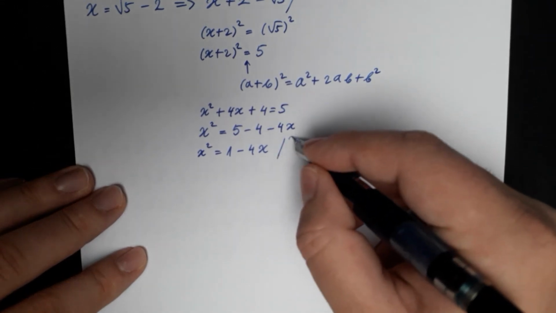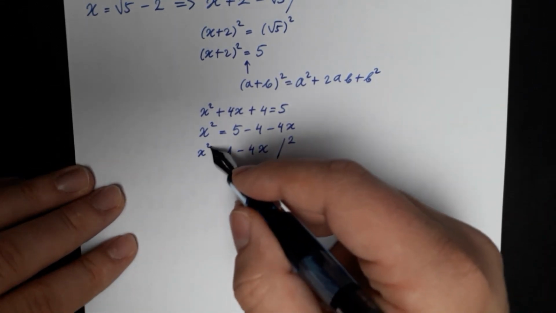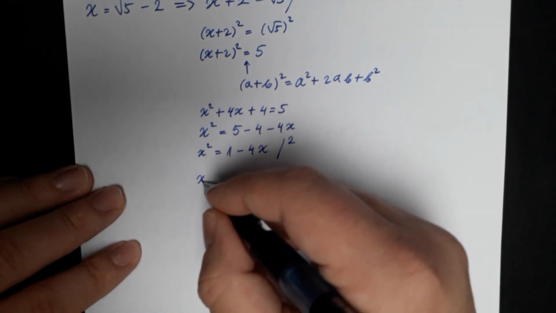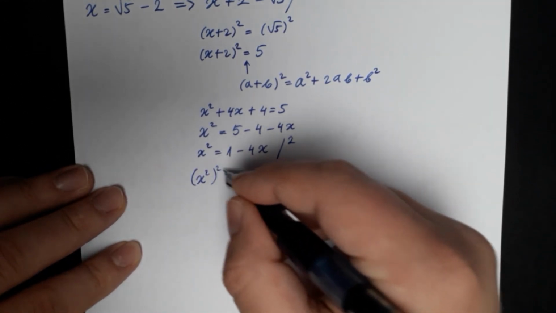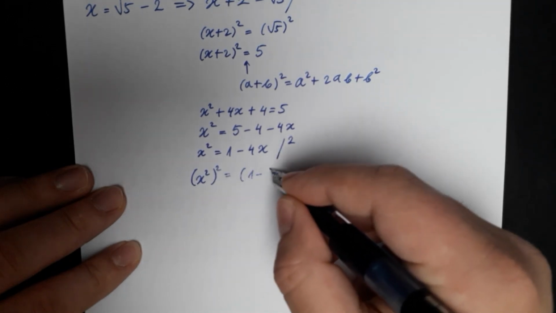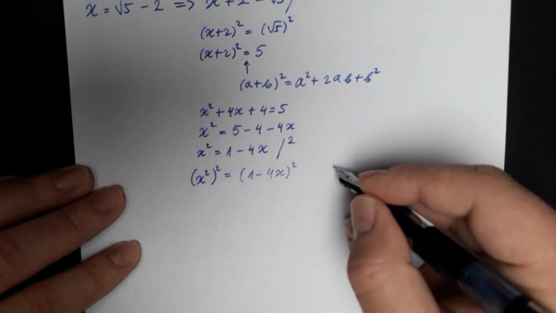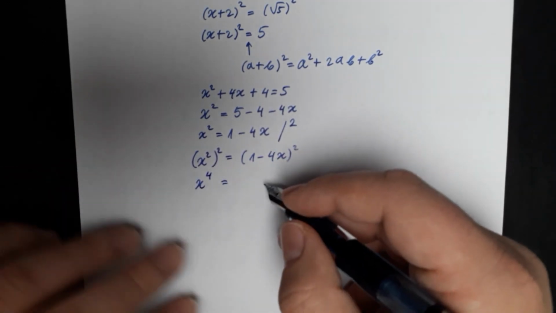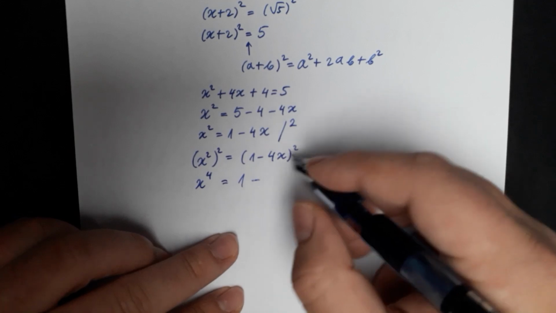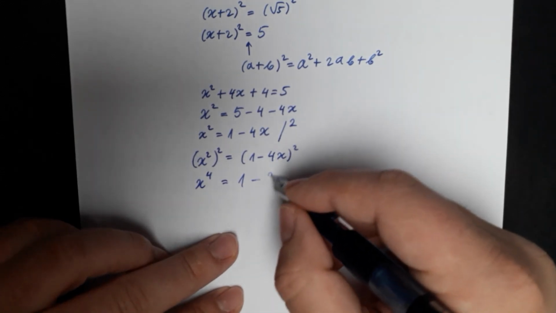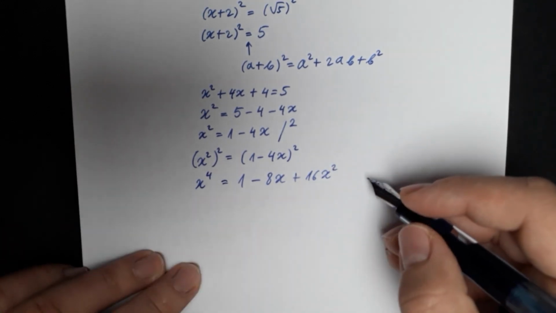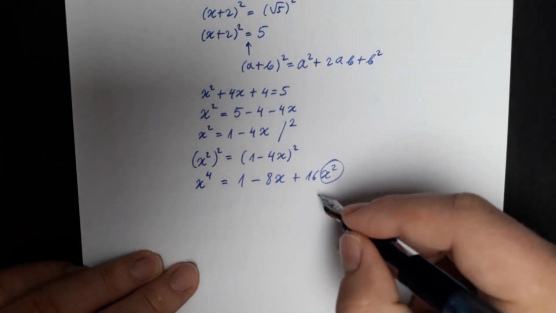Again, I am going to square this because I need x to the power 8 and I only have 2. So I am going to raise this x squared to the second power, and this is 1 minus 4x squared. So I get x to the fourth power is equal to 1 minus 2 multiplied by 4, 8x, plus 16x squared. Now, what is x squared?